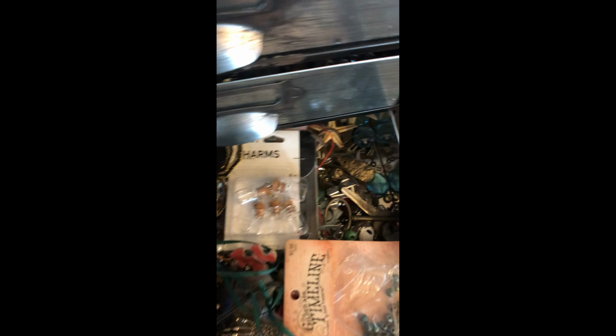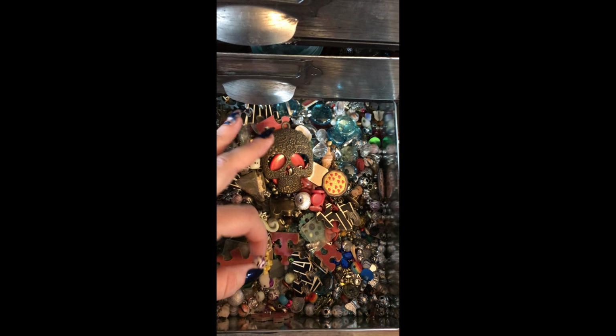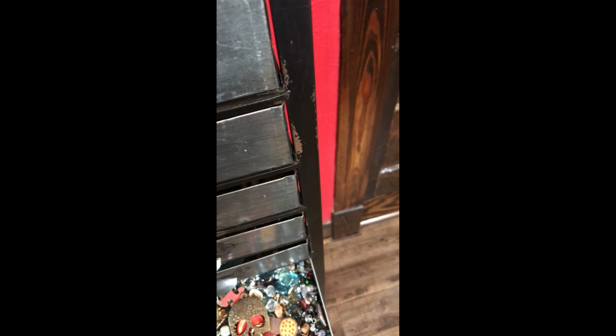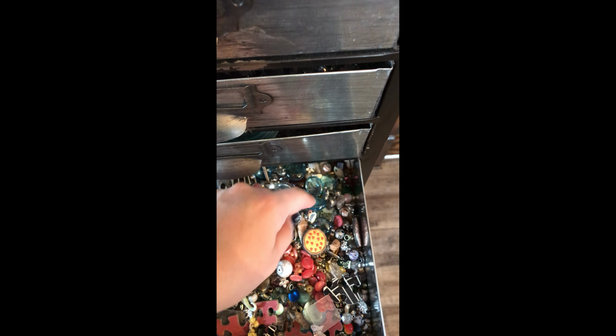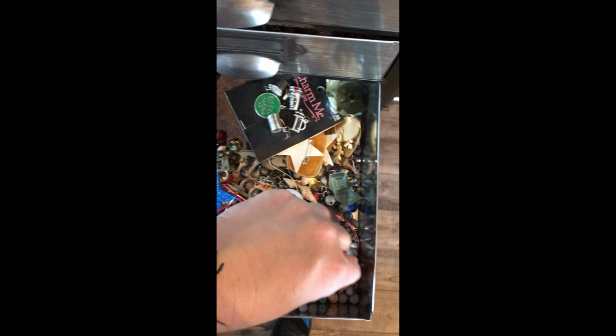I was looking for items like that as well. So I just go through drawer by drawer and pick out the items that really speak to me, putting them all together in this little glass dish so that I have them all together when I start the process of attaching them to my canvas.